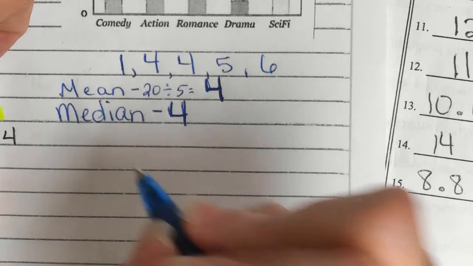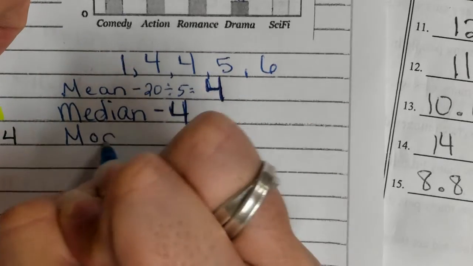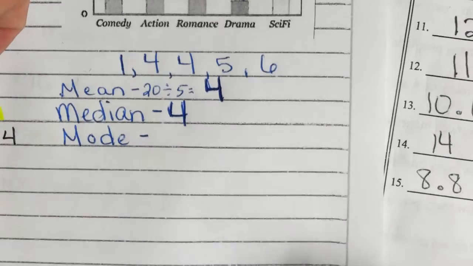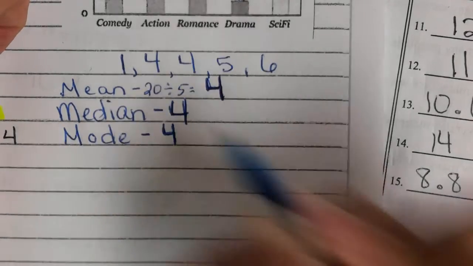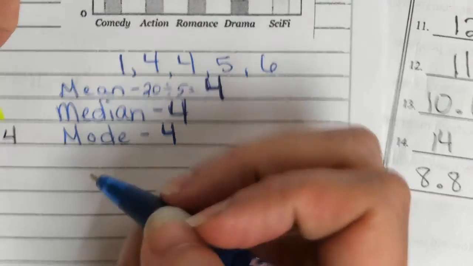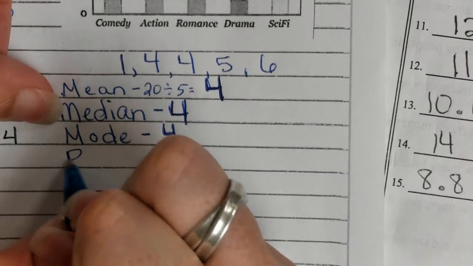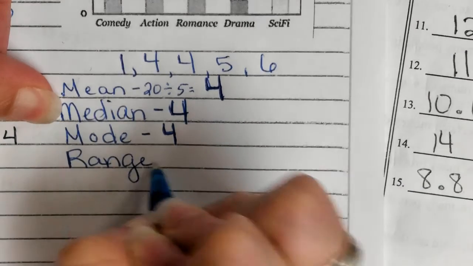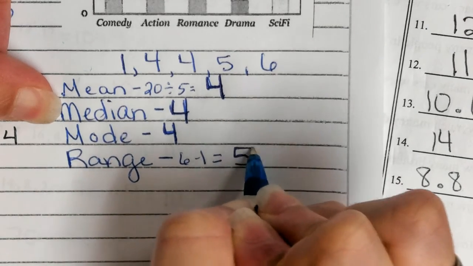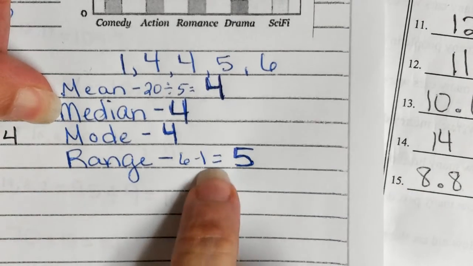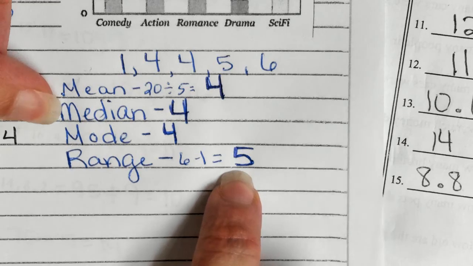Okay. Mode means most. Which one repeats the most? 4 again. So yes, you can have the same answer. Like it can happen. The last one is range. Biggest minus smallest. 6 minus 1 equals 5. Okay?